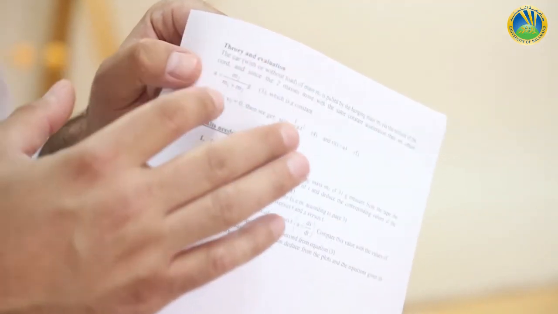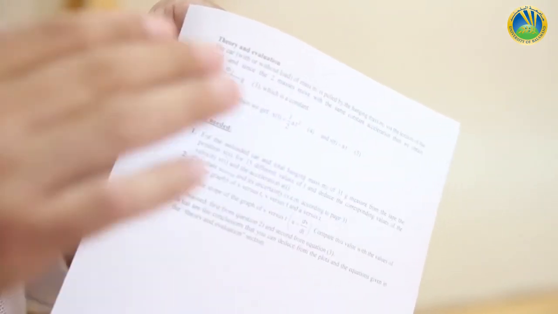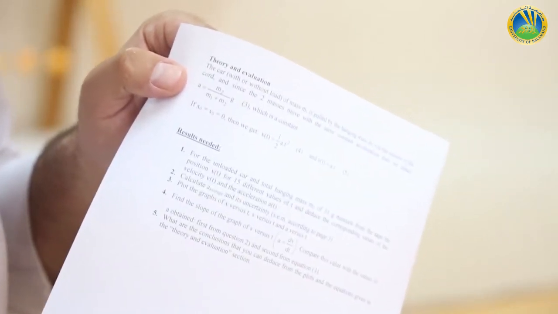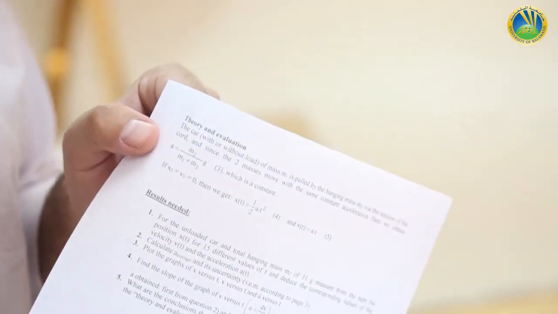So for example, if we have a theoretical acceleration of 2.5 meter per second squared, all values below 2.5 meter per second squared are acceptable. All values higher than 2.5 are rejected.